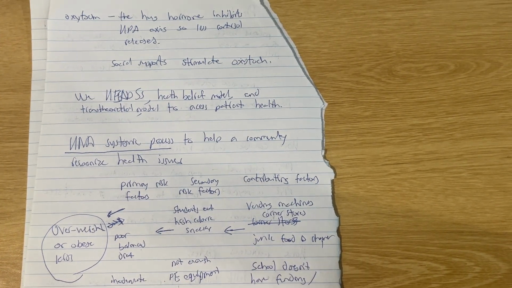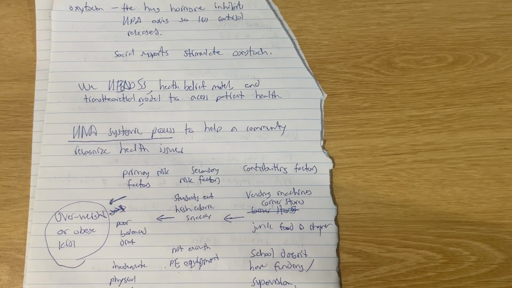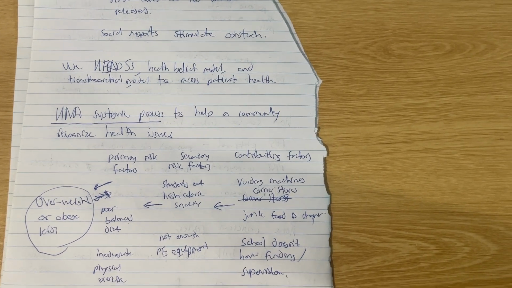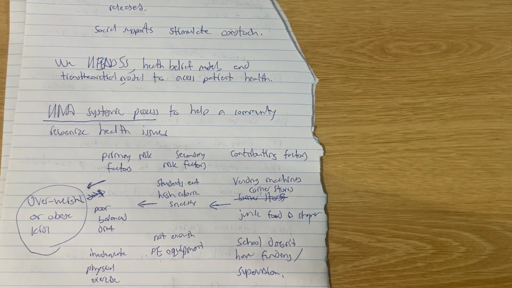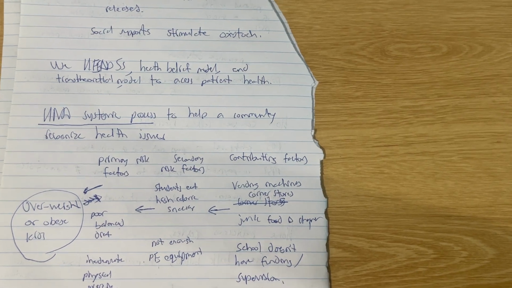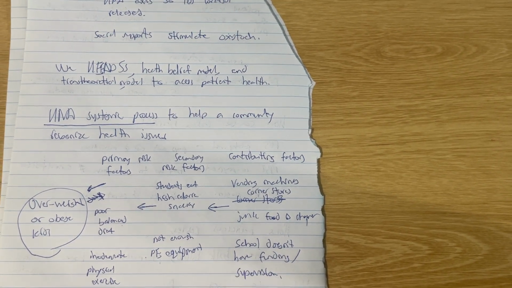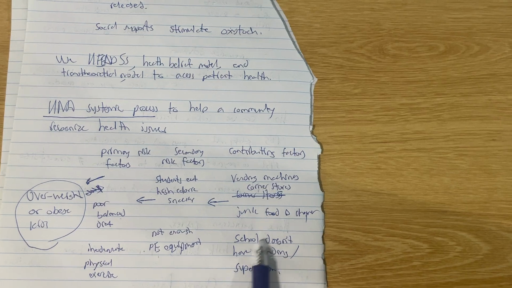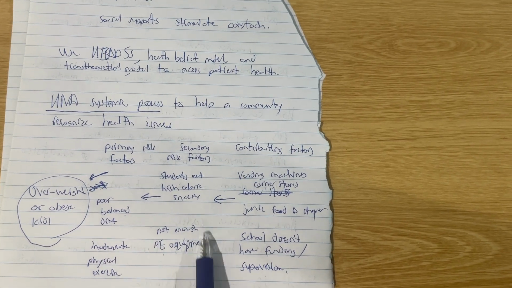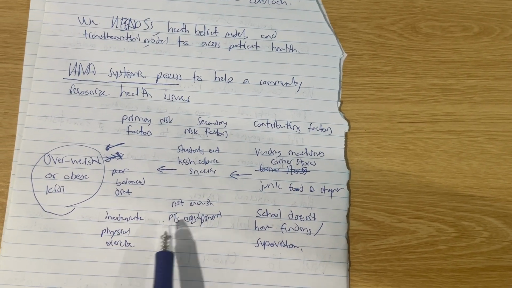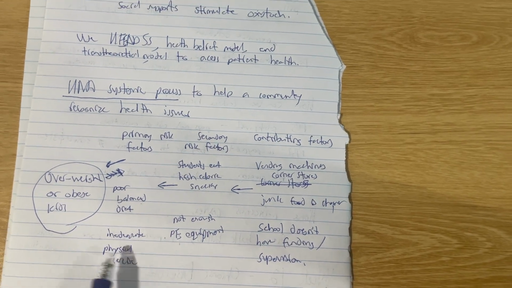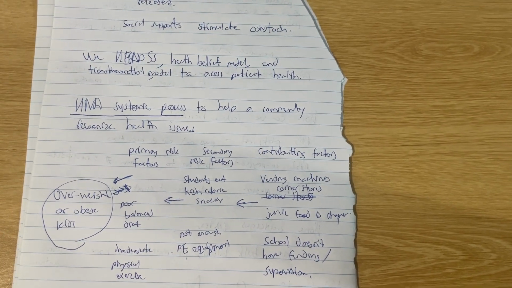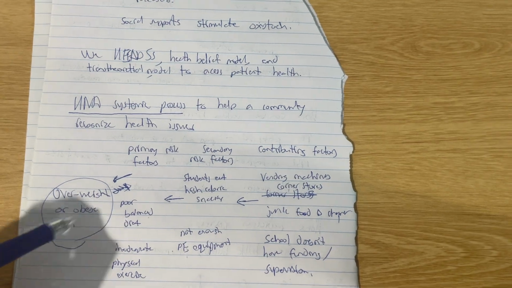So maybe you have vending machines, maybe you have corner stores, maybe junk food is cheaper because the average financial status of the students is lower, or the school just doesn't have the proper funding or supervision. And I guess this also connects to another thing, which could be not having enough PE equipment. This could be contributing to lack of physical exercise, and then later could be contributing to obesity or overweight.